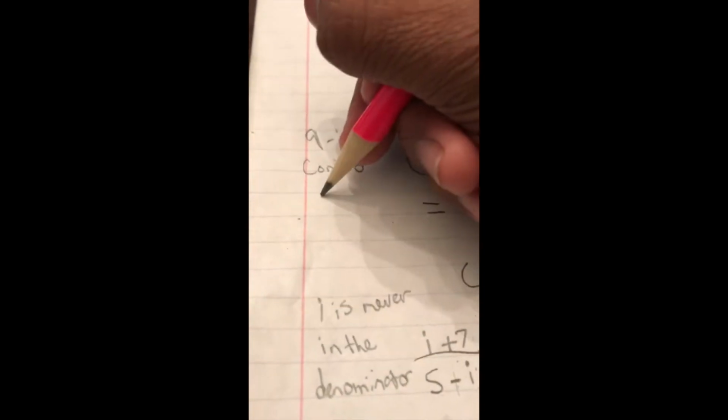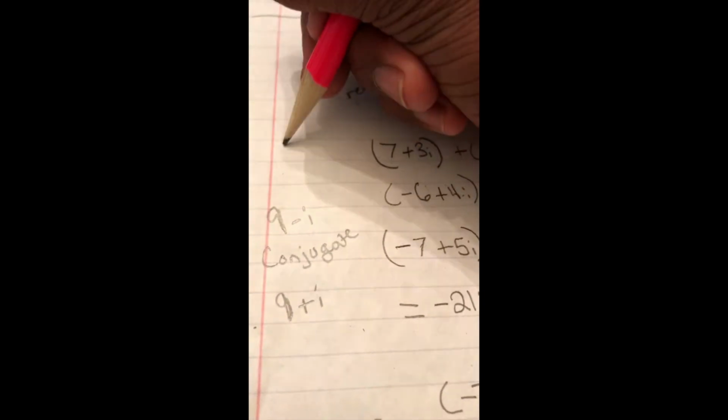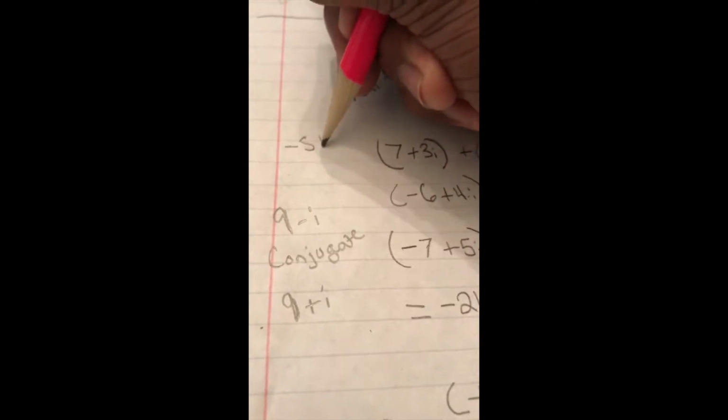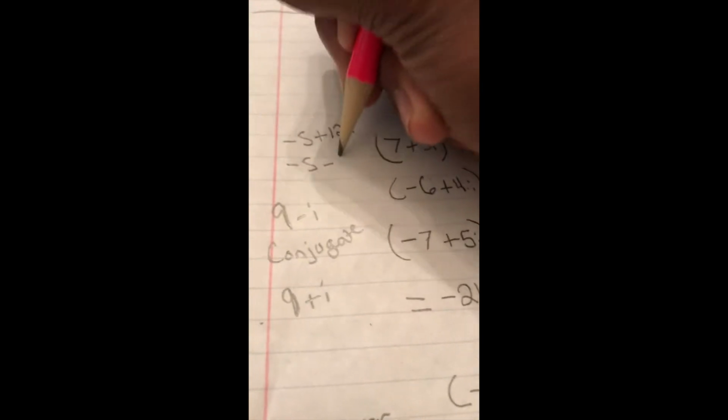So 9 minus i turns into 9 plus i. If I had negative 5 plus 12i, the conjugate would be negative 5 minus 12i. All you have to do to find the conjugate of a complex number is flip the sign.